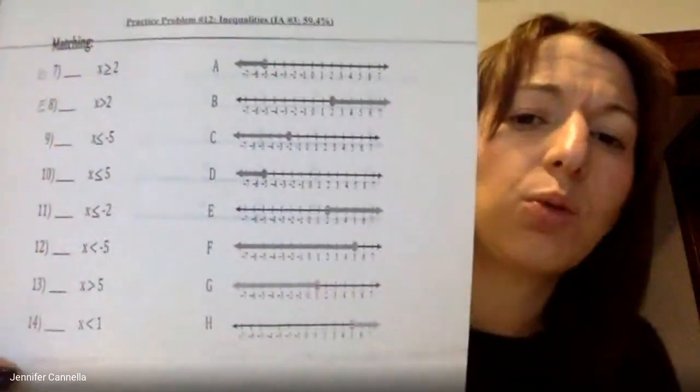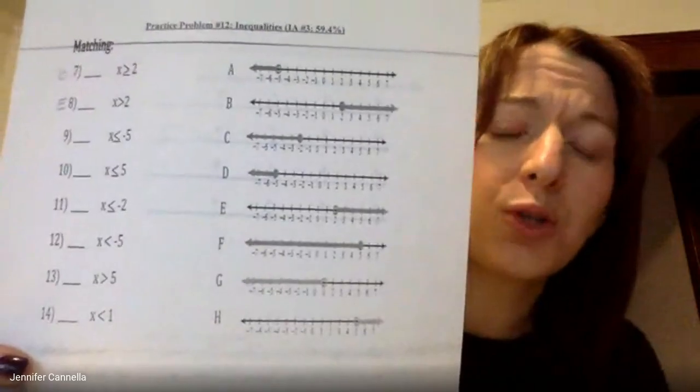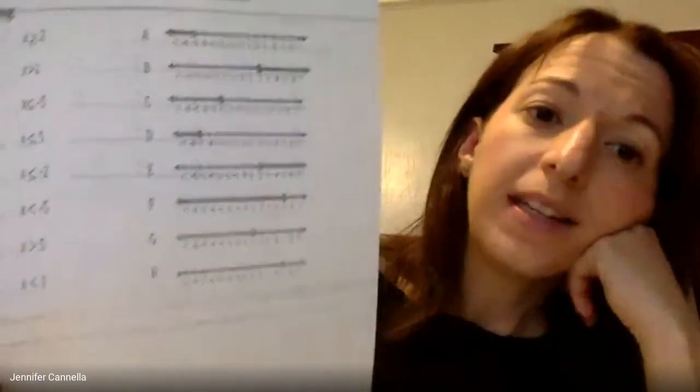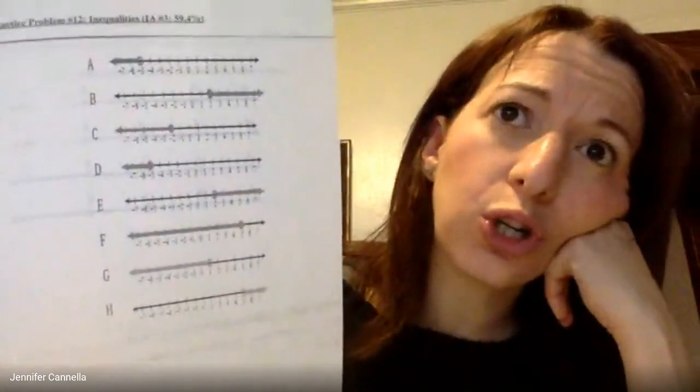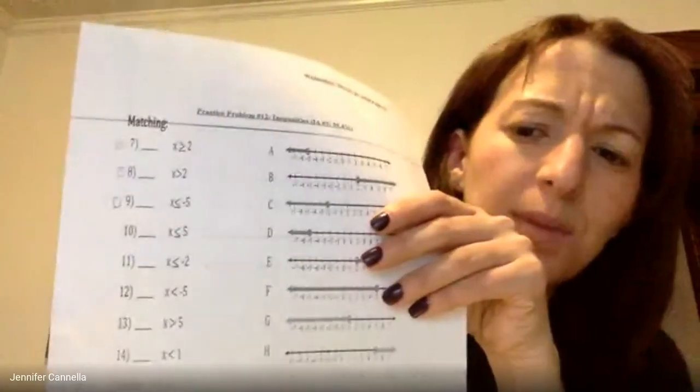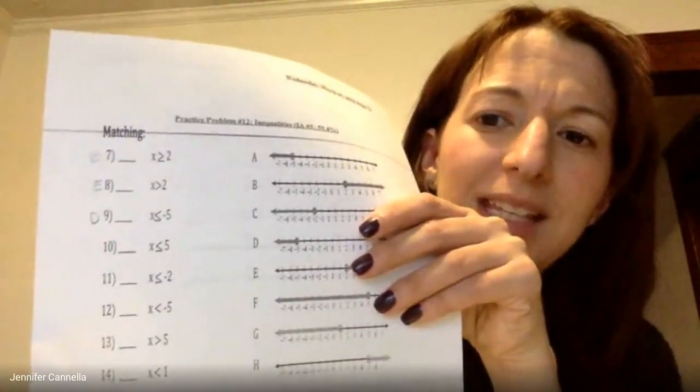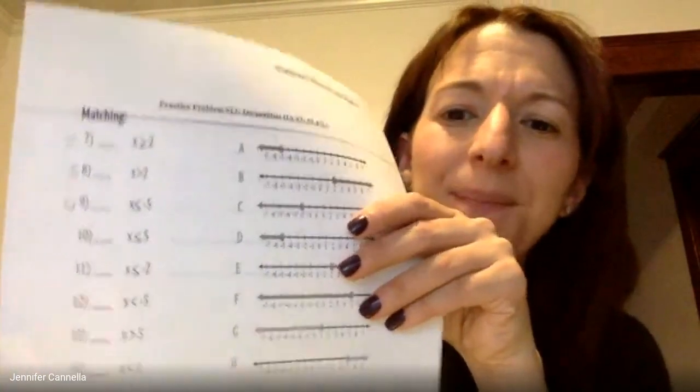How about number 9? x is less than or equal to negative 5. We have an open or closed circle? Closed. Now find a graph that has a closed circle on negative 5. I chose D. D, good job. Excellent. D. The first 3 letters ironically read bed, B-E-D.